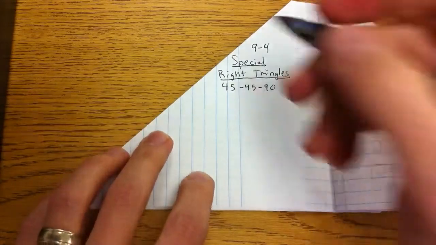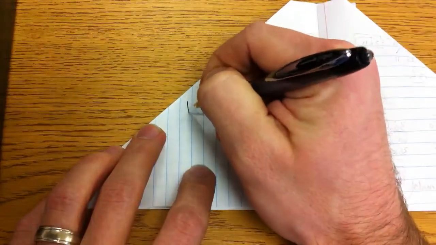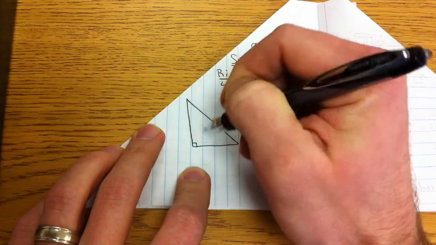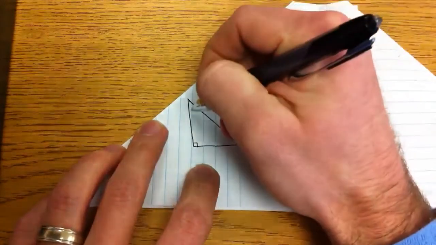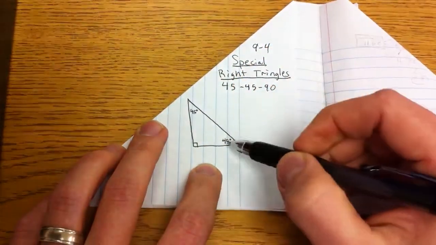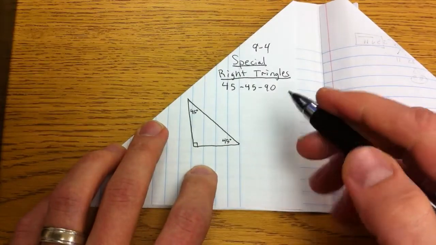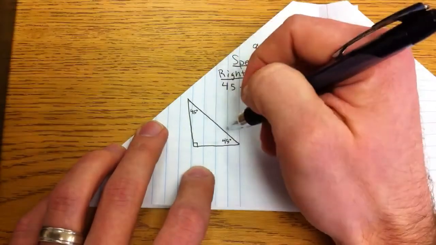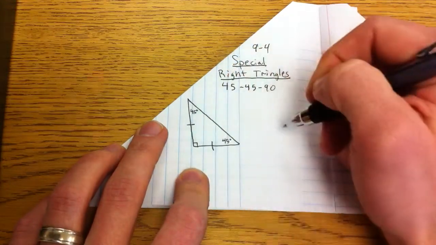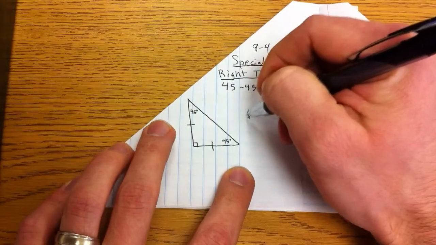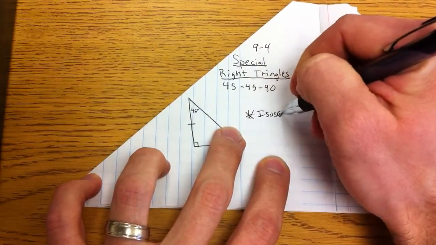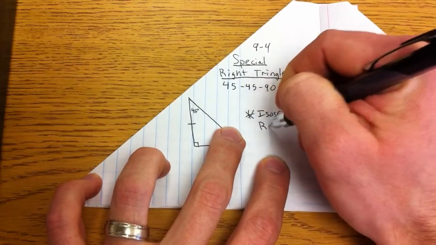Let's get started. The type of triangle that we have, if we want to draw it out together, is a right triangle. And in that right triangle, both the other angles, that's not the right angle, will be 45 degrees. Hence the name 45, 45, 90. Okay? And if my angles are both 45 degrees, that's going to mean that both of these sides are congruent. So the special triangle that we have is an isosceles right triangle.